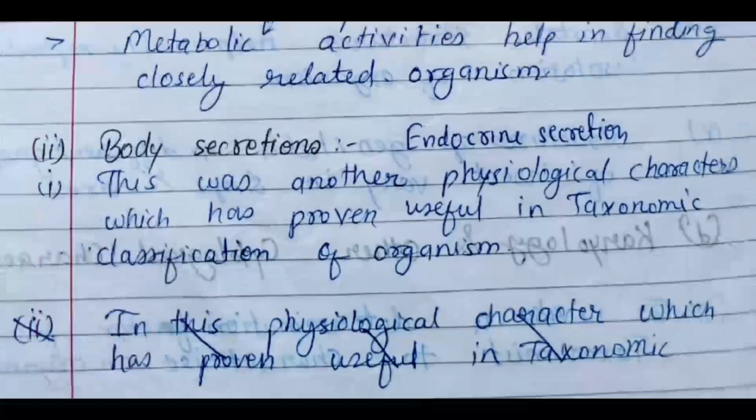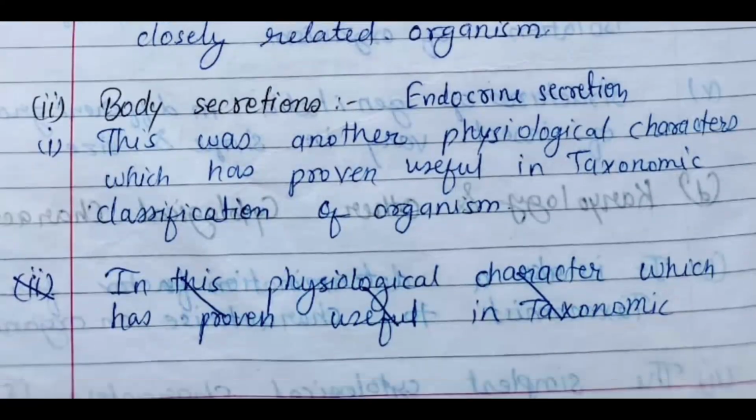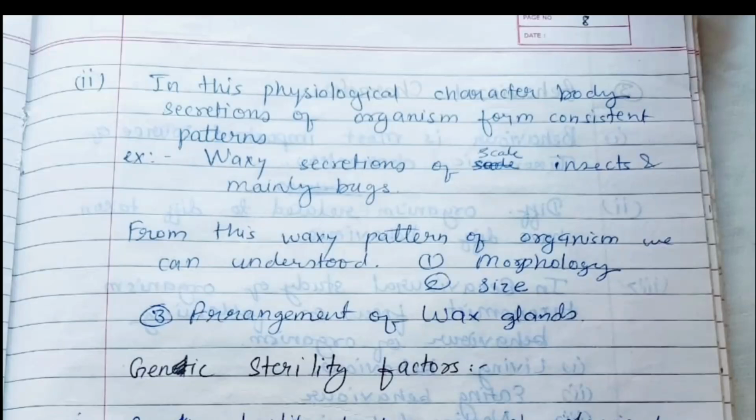Body secretions. Endocrine secretion is another physiological character which has proven very useful in the taxonomic classification of organisms. In this physiological character, body secretions of organisms form consistent patterns. Example: waxy secretions of insects, mainly bugs. From these waxy patterns, we can understand the morphology, size, and arrangement of wax glands.